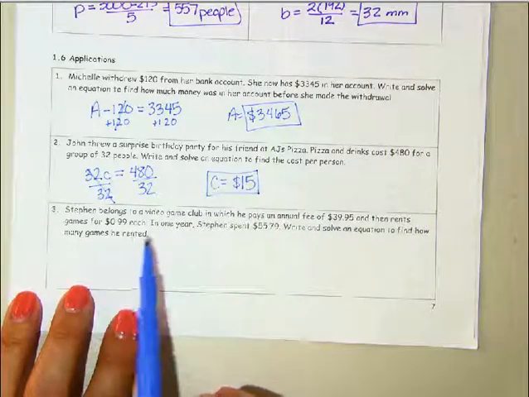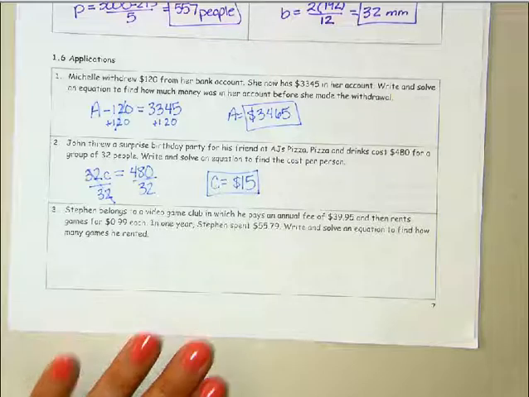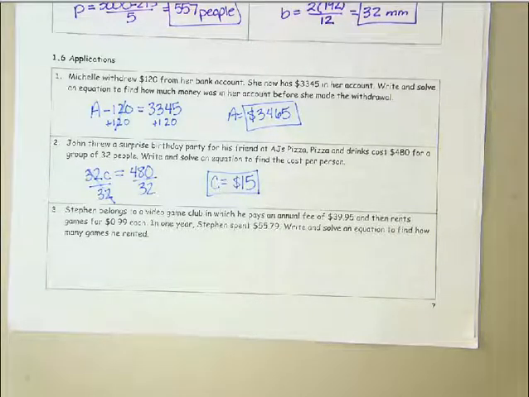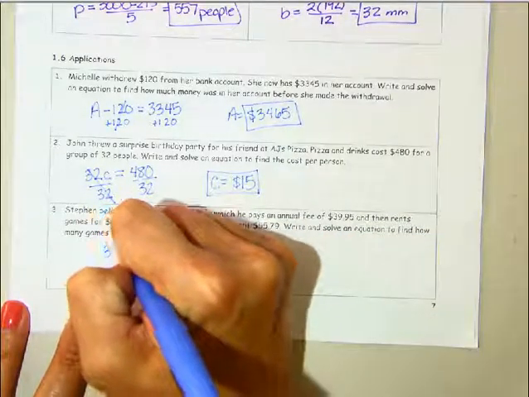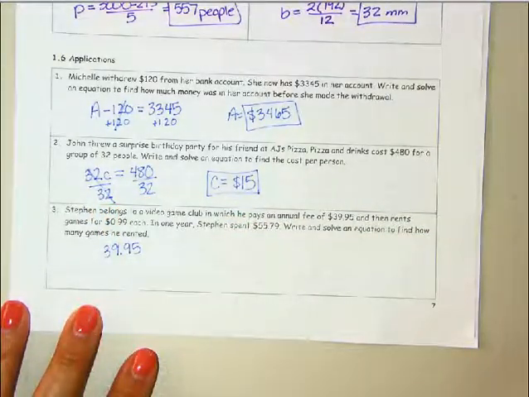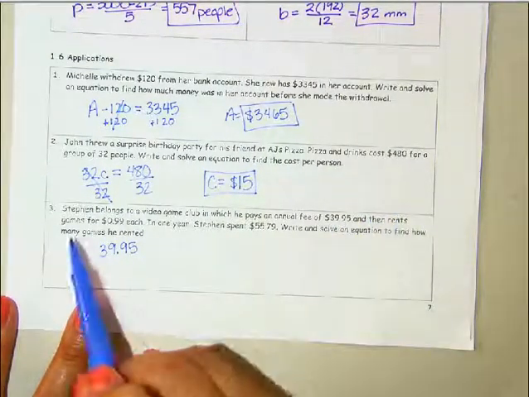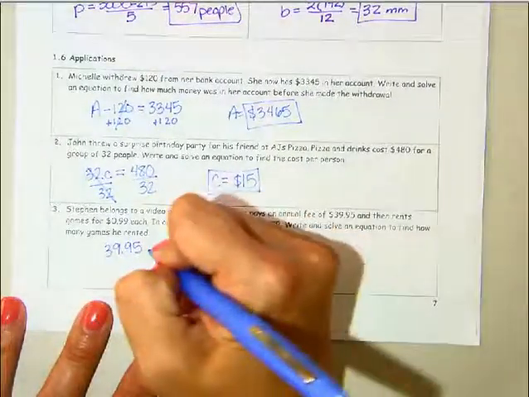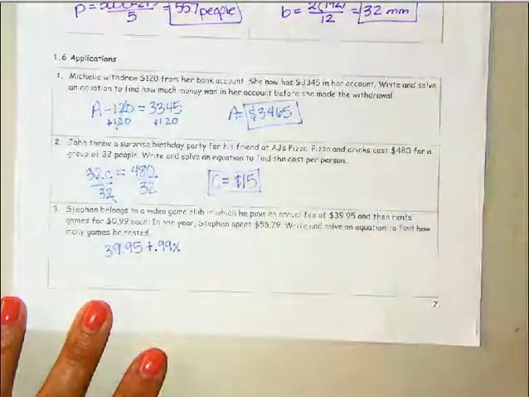Stephen belongs to a video game club in which he pays an annual fee of $39.95 and then rents games for 99 cents each. In 1 year, he spent $55.79. Write and solve the equation to find how many games he rented. So he pays $39.95 no matter what. Okay? So that's a number, a constant all by itself. But we're going to add it to how much he's going to pay per game. So he's going to pay 99 cents times however many games he rents.